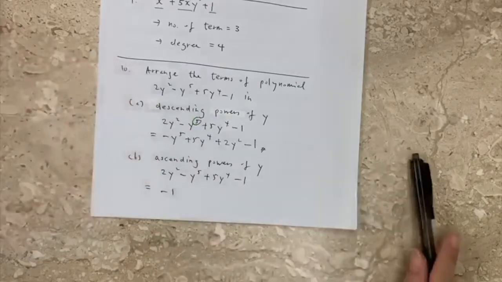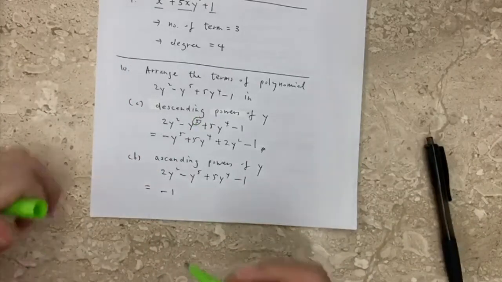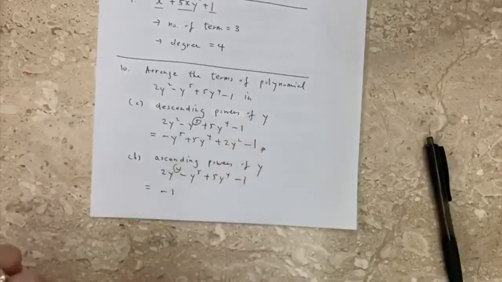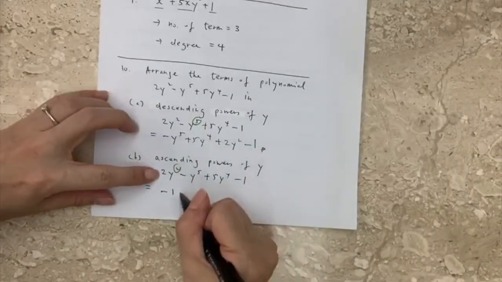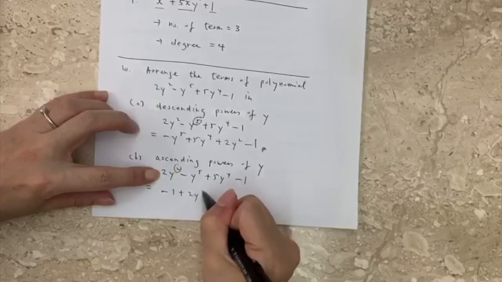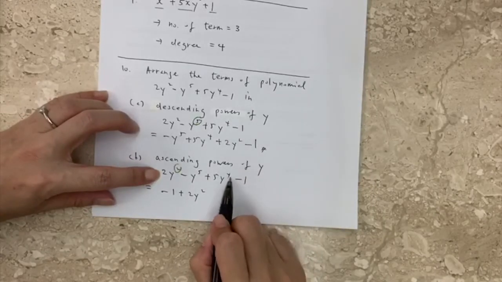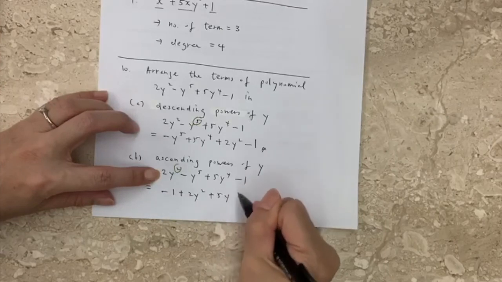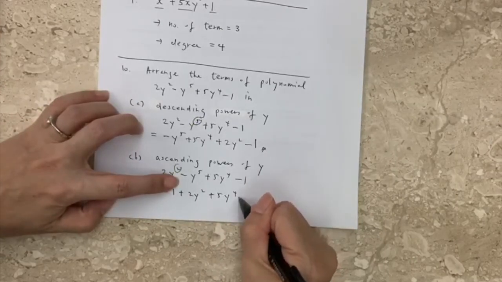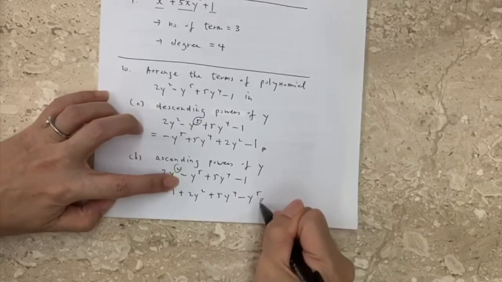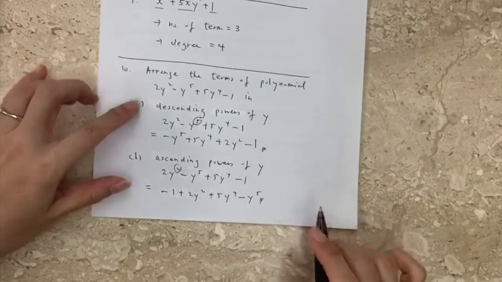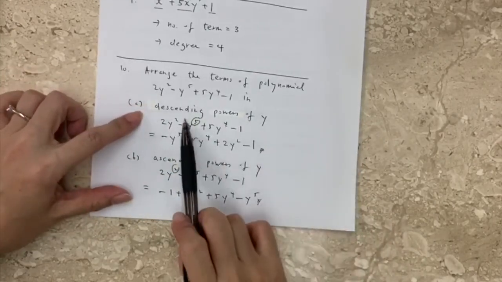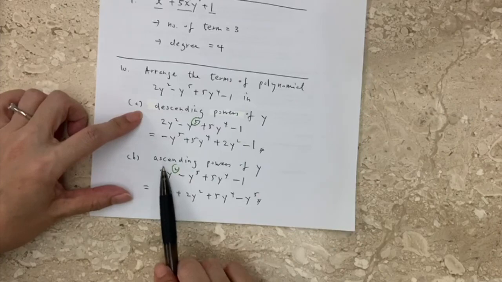And the next one, the lowest degree, which is 2 here, so that will be plus 2y squared, and then we come to power 4, so plus 5y to the power 4, and then minus y to the power 5. So this is how we make the arrangement according to descending power and ascending power.